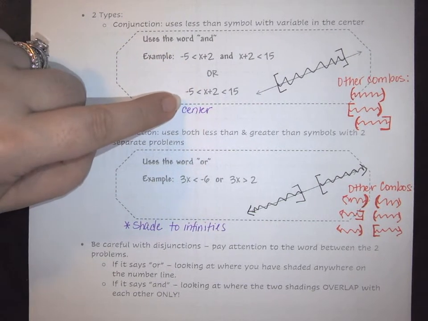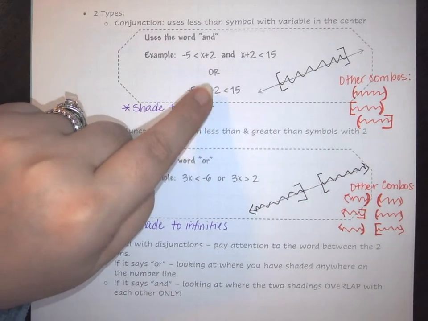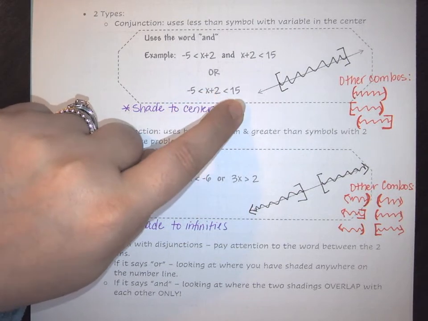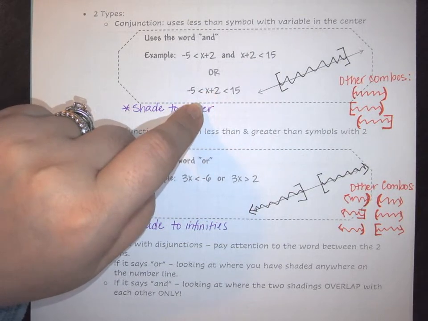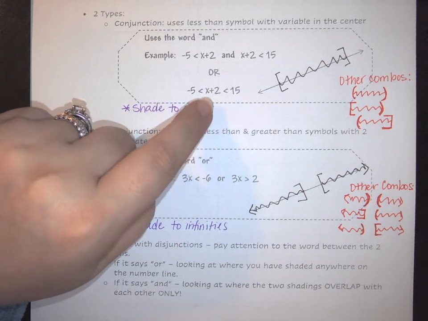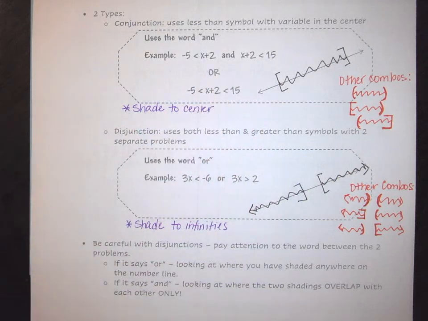Or you can commonly see it written as a single inequality, where you have your center point or your variable here in the center, and then you have your outer variables or your values on the outside. And notice both of my inequality signs are pointing in the same direction. All of those are characteristics of the word and.